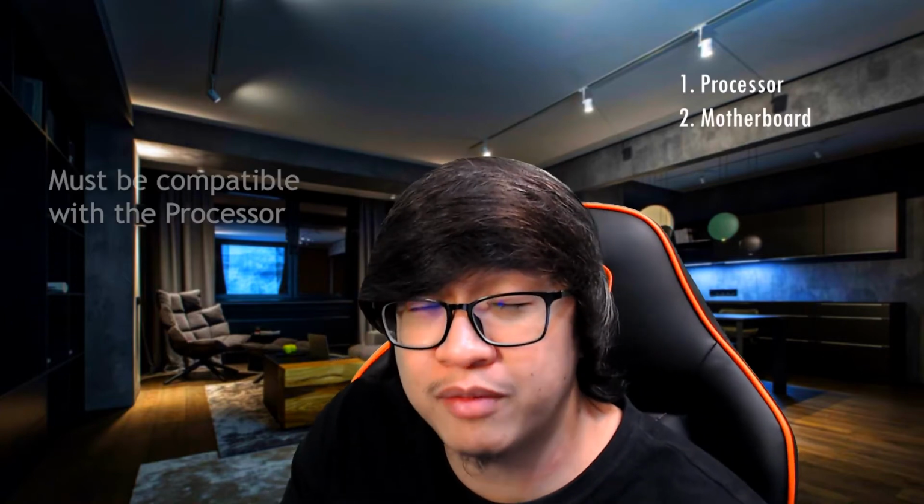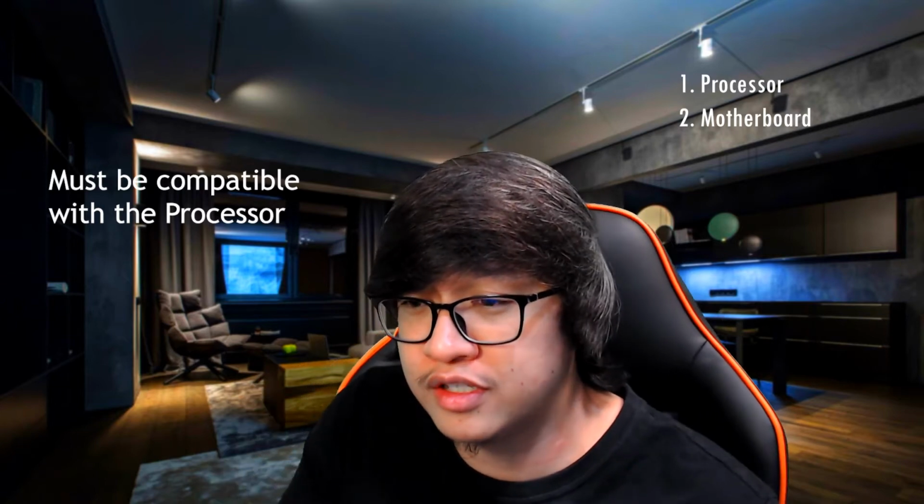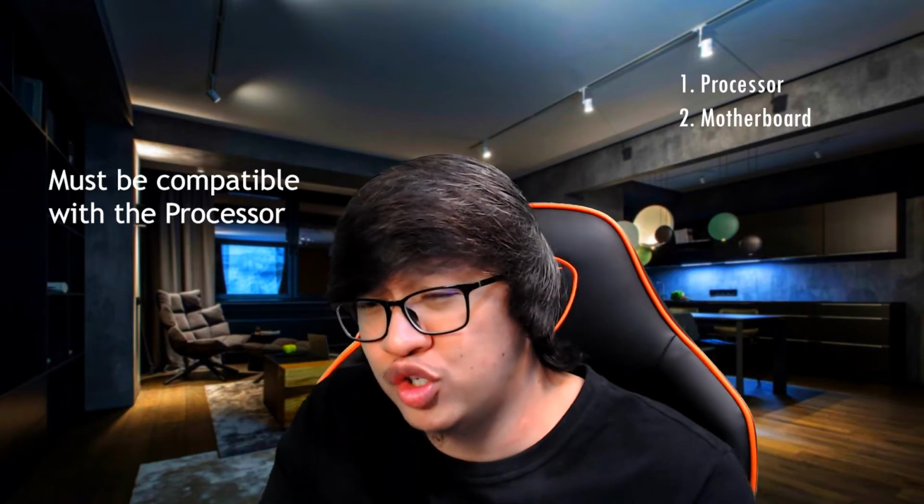Next one up is the motherboard. The motherboard houses all the components, or it is where all the components are connected. First thing you'll need to consider is its compatibility with the processor, because not all motherboards are compatible with the processor that you have already selected.